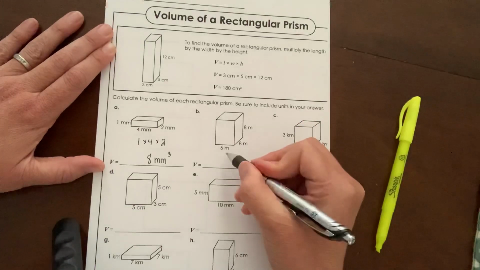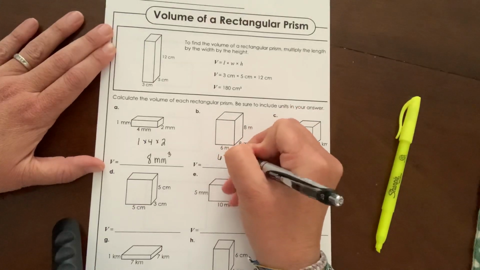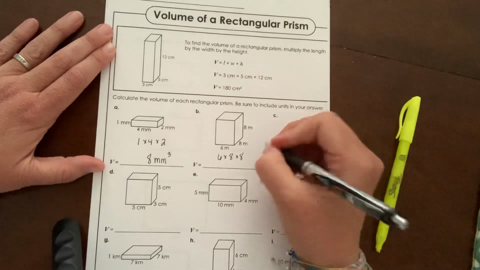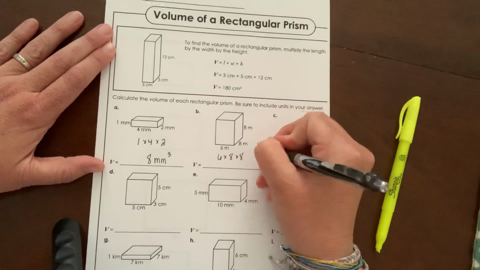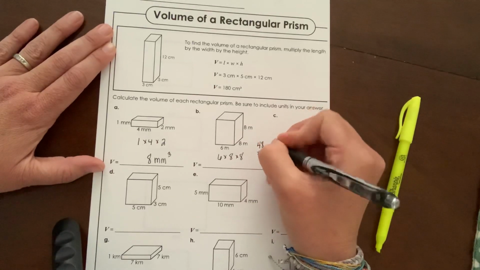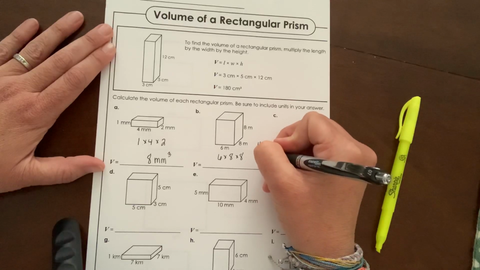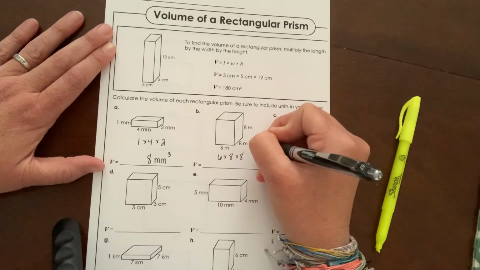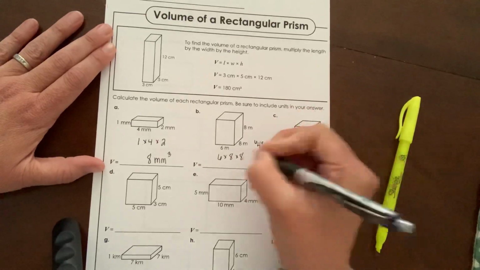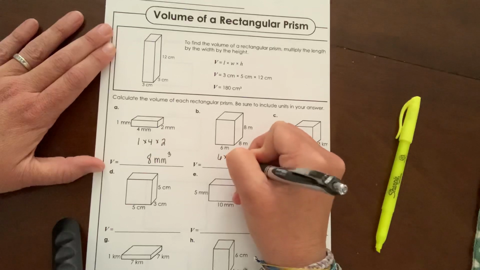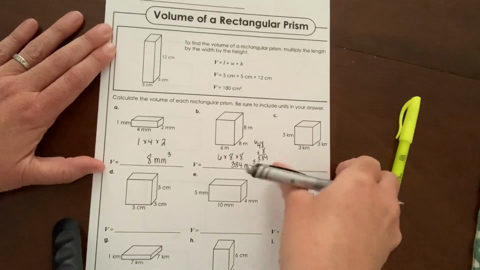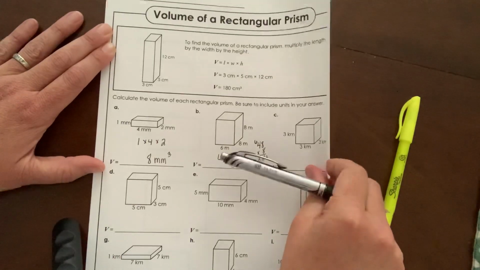If we look at the next one, we have 6 times 8 times 8. So 6 times 8 is 48, and Mrs. Poff is going to have to do some numbers over here. So 8 times 8 is 64. So put a 4, and we're going to carry my 6. 4 times 8 is 32, and 32 plus 6 is 38. So our volume is going to be 384 millimeters cubed. And that is all we do for volume.